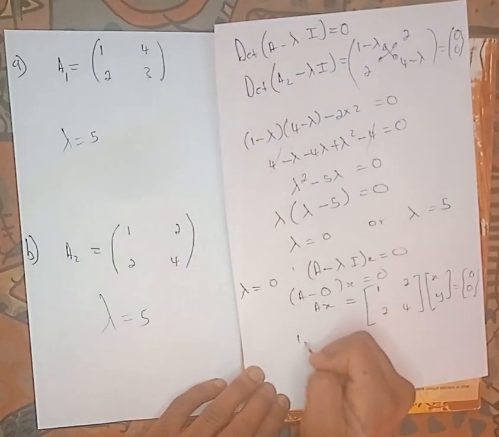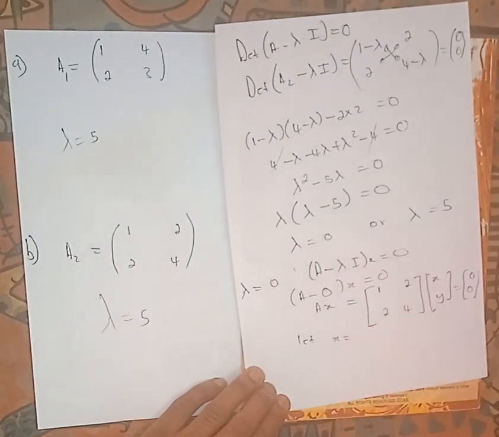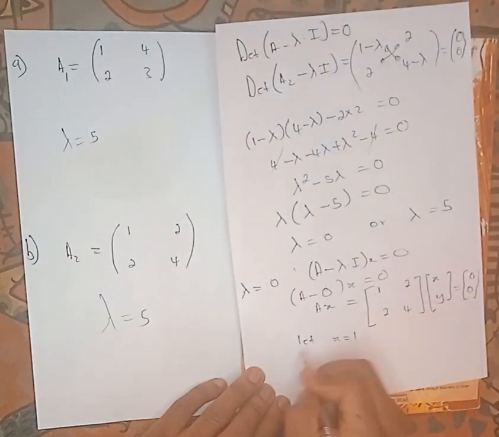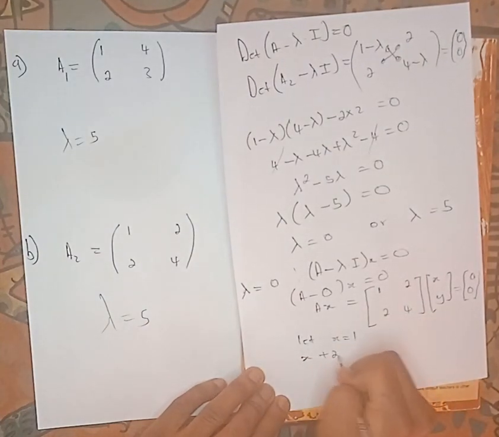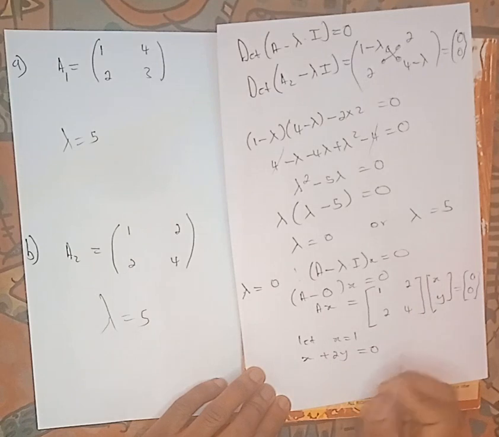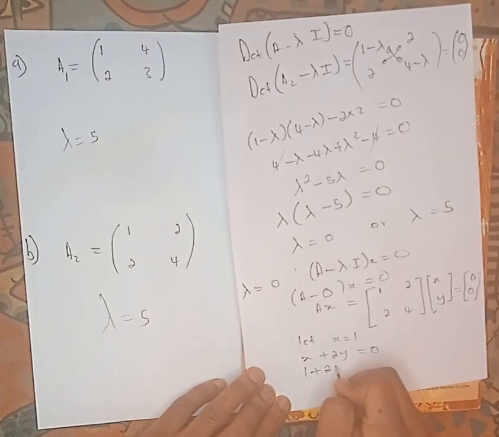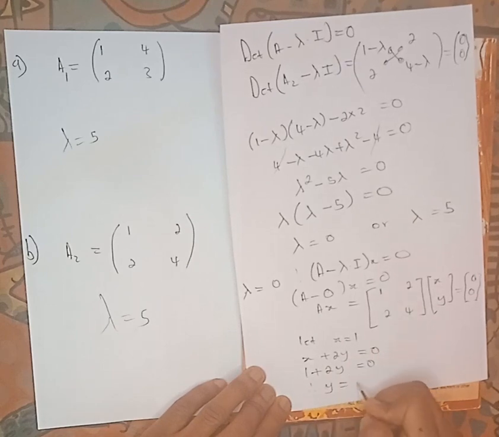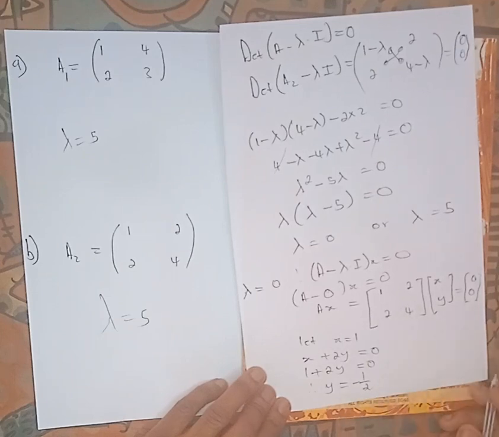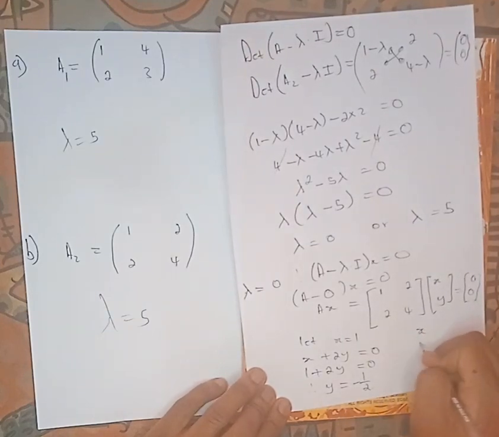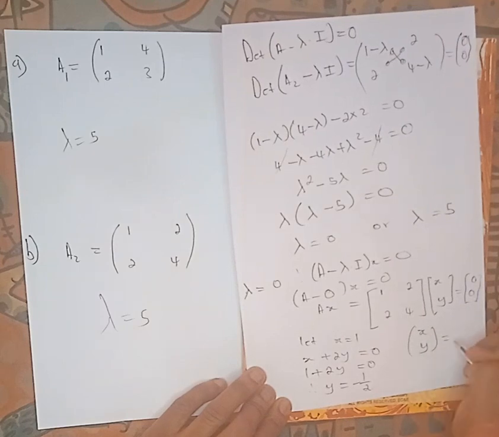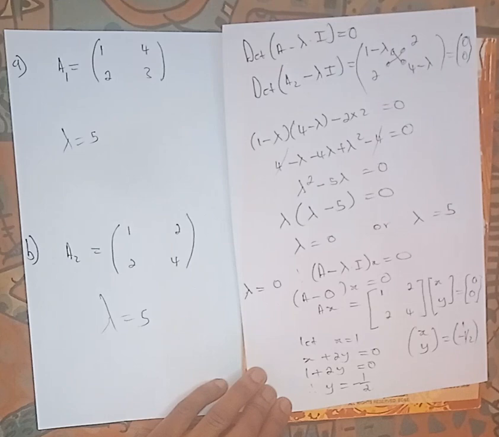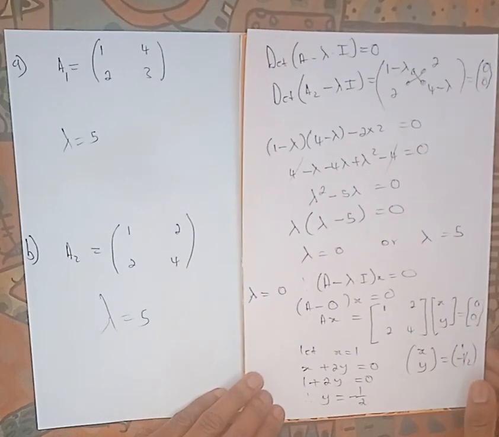So I'm going to let x be 1. Here I'm going to be having x plus 2y equals 0. If I substitute 1 here, I'm going to be having 2y equals minus 1, so my y will be minus 1 over 2. Even if you use this equation, it will give you the same thing. So my eigenvector is going to be 1 and minus 1 over 2 when lambda equals to 0. Let's check when lambda equals to 5.